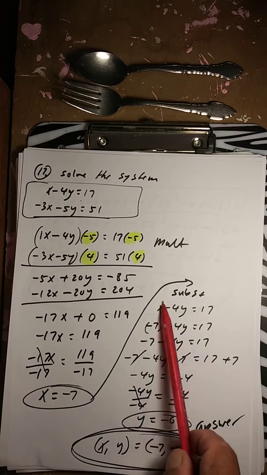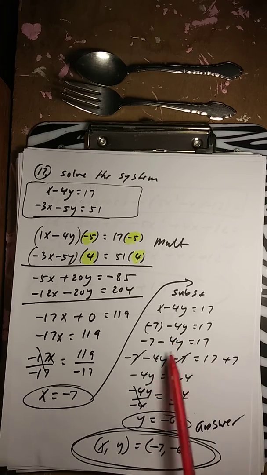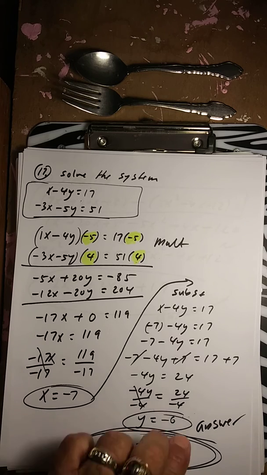Put it back in here, substitute it back. The other one. So negative 7 minus this. Negative 7 minus 4y equals this. Add 7, add 7. So negative 4y equals 24. Divide by negative 4. Divide by negative 4. So y is negative 6. So x and y. X is negative 7. Y is negative 6.